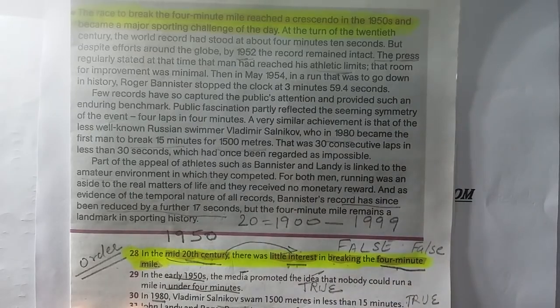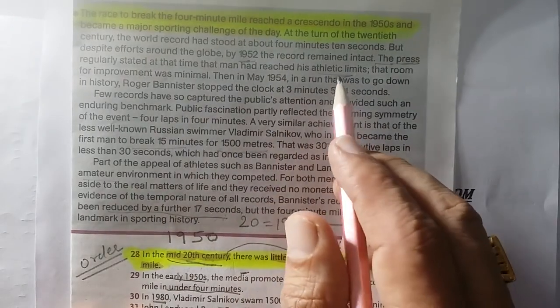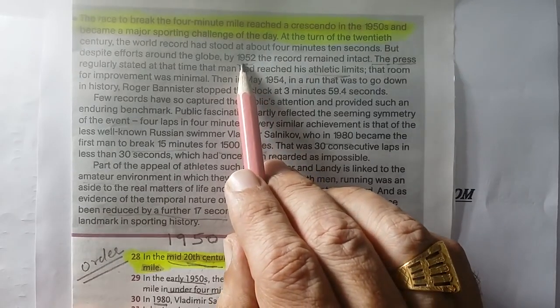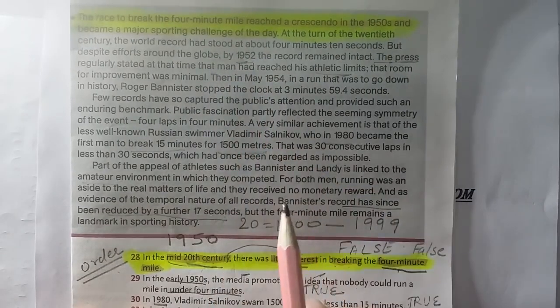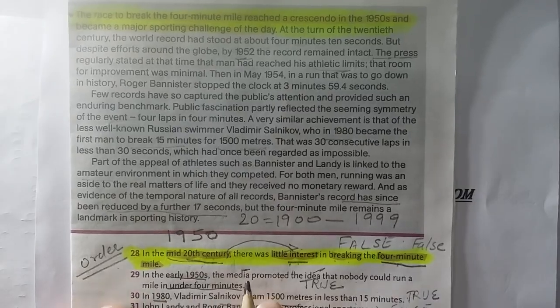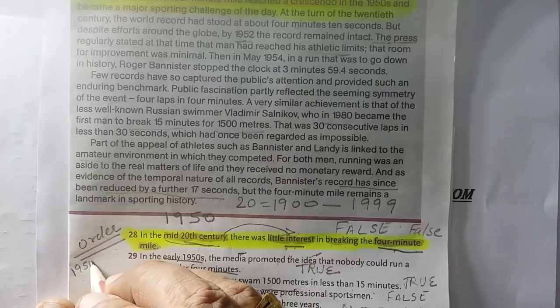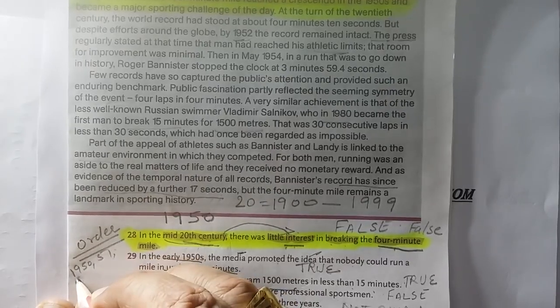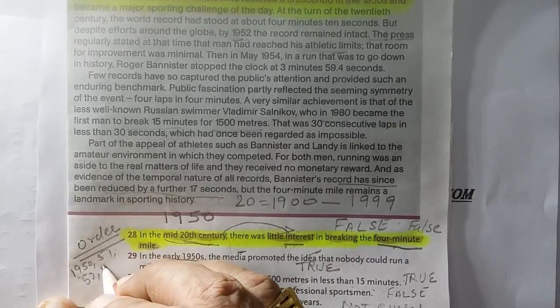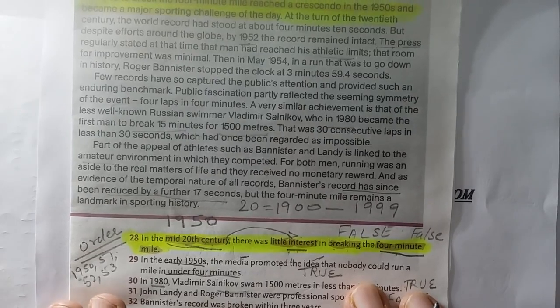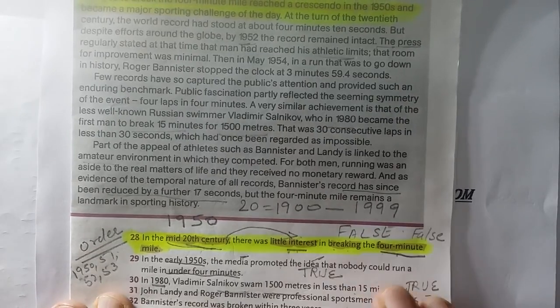In the early 1950s, he is saying 1952. That means early 1950s, if I am not wrong, is 1950, 51, 52 and 53. So naturally my 1952 is here.